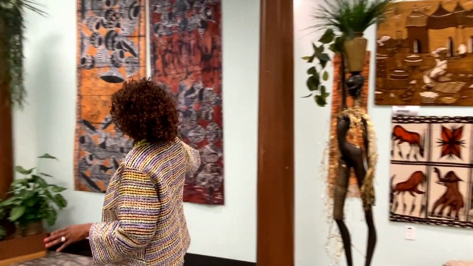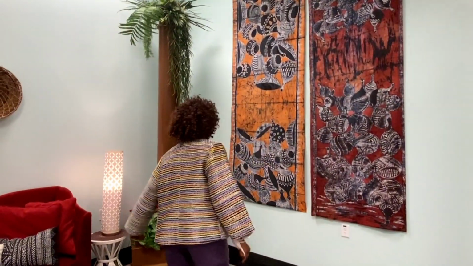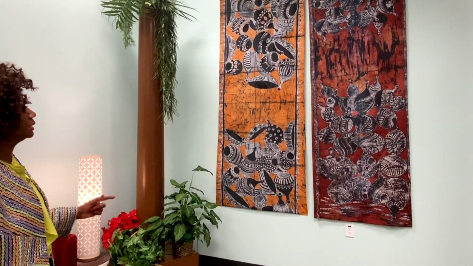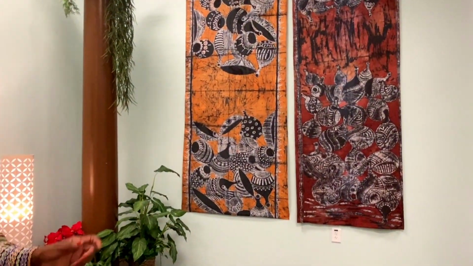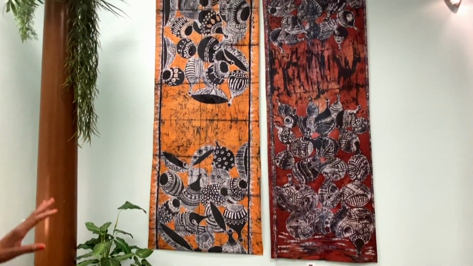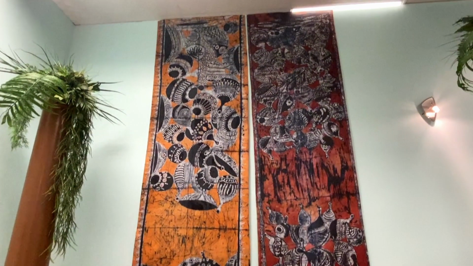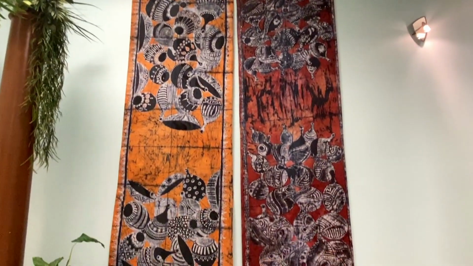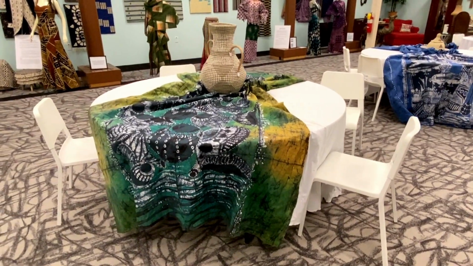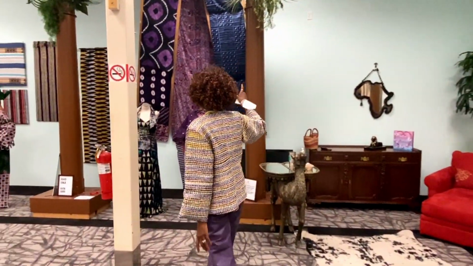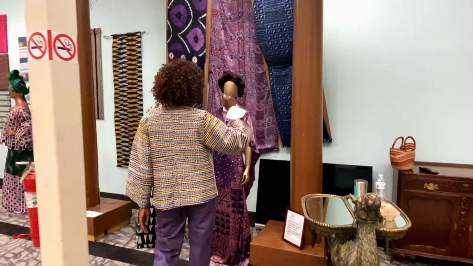This is again batik wax resist, one of our featured artists in the exhibit from Nigeria. As you can see, all of these vessels were hand done with wax, and then it was dyed, and the process became this incredible fabric that you see on the table as well. We have the process called batik, the process of creating designs using wax.